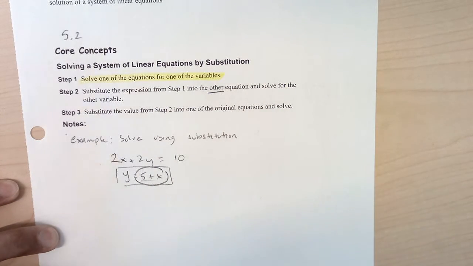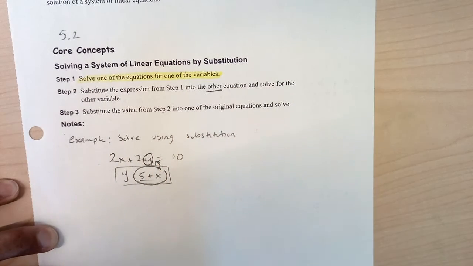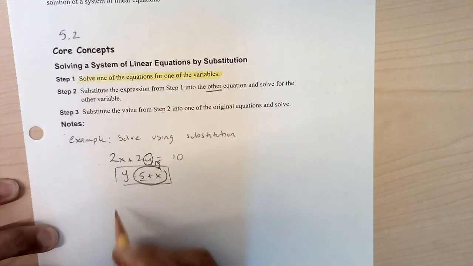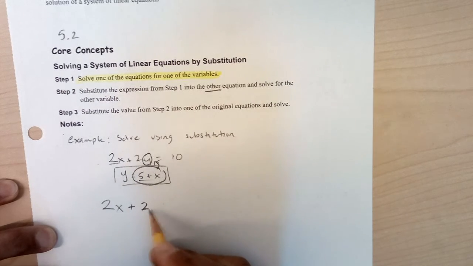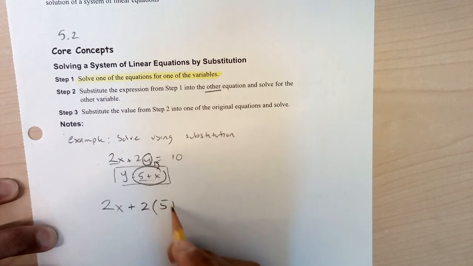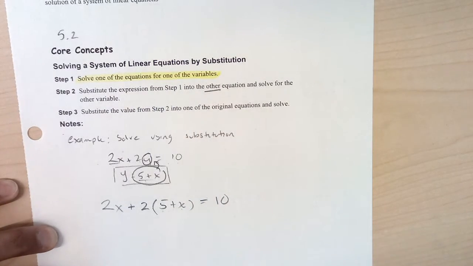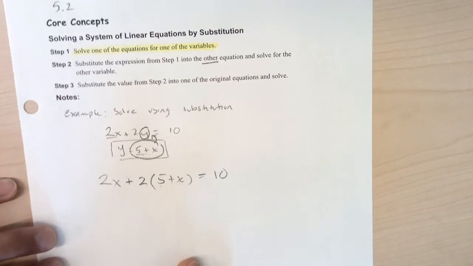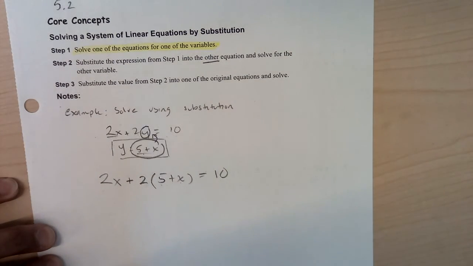So in the other equation, since y equals 5 plus x, I'm going to substitute 5 plus x in for y. Then the first equation becomes 2x, that's this first part right here, plus 2 times y, so 2 times the quantity 5 plus x, since y equals 5 plus x, that's all equal to 10. Here's what should always happen after you do the substitution part of substitution. You end up with an equation with only one variable. This equation only has x in it, which means we can solve for that variable.